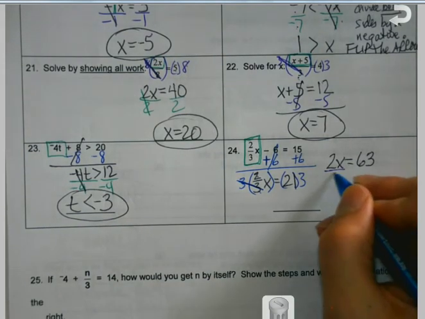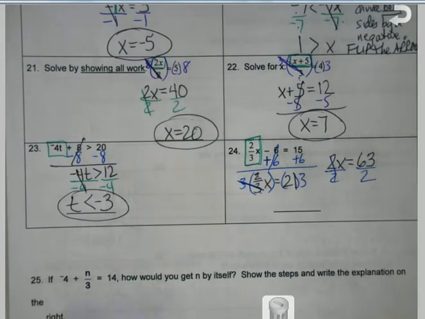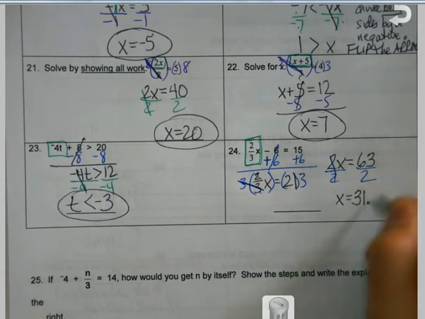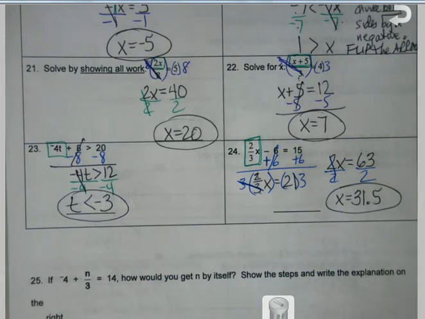And yes, you can get a decimal for an answer. It doesn't mean you're wrong, because that's exactly what we get this time. Okay, so don't doubt yourself. If you're doing undos with opposites, and you're doing everything right, and you're feeling good, and you get a decimal, that's okay.